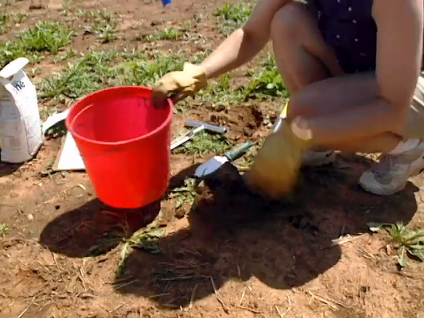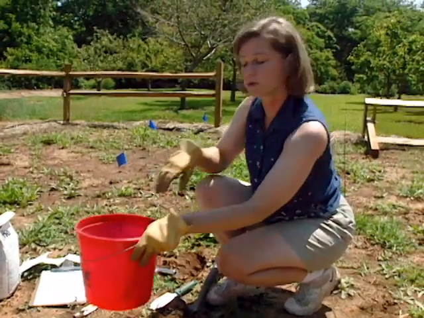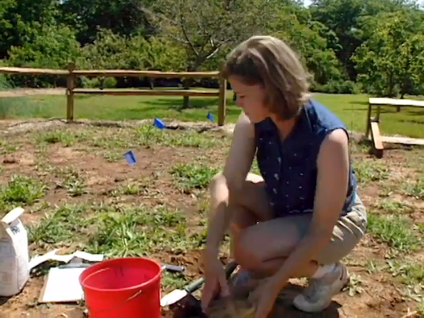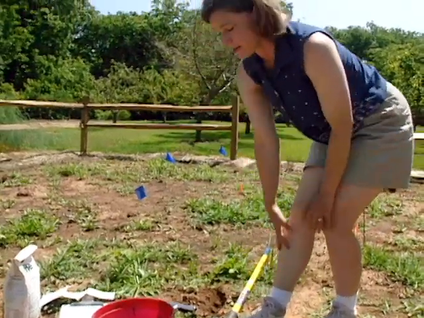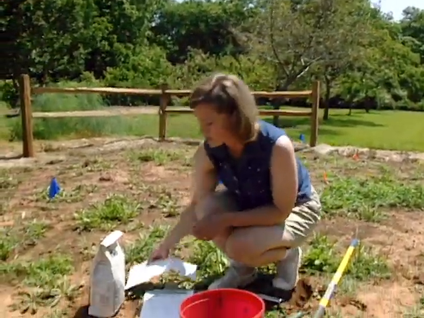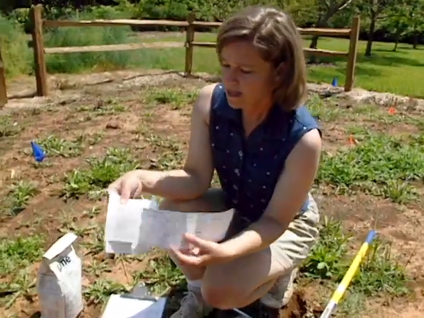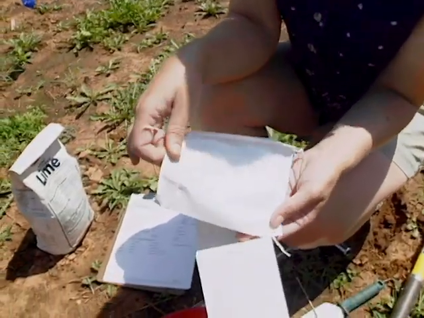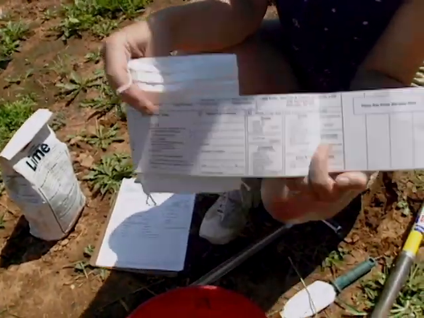Now, we're going to put all of the soil in the bucket and mix it up really well, and then we will put that in our soil test bag, which is right over here, and those are available at your local county extension office. And basically, you're going to need a pint of soil, and make sure that it's not just sopping wet, because that's a big mess.